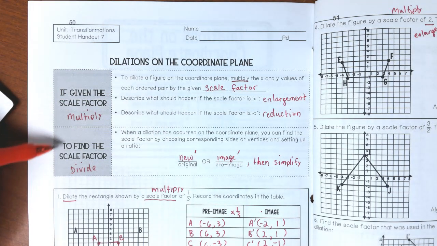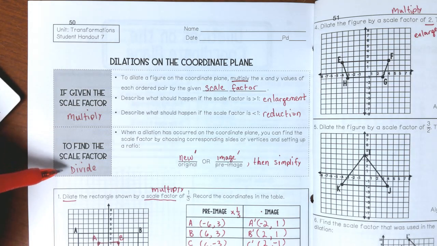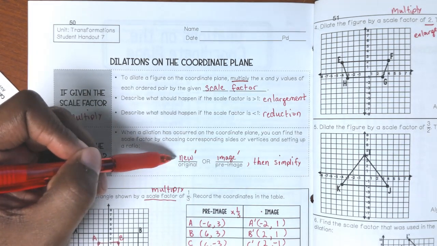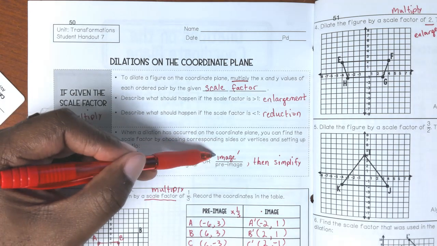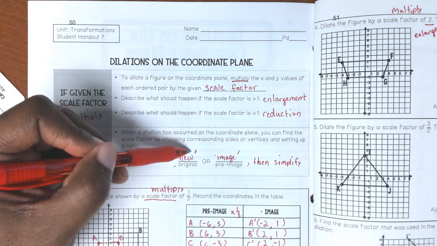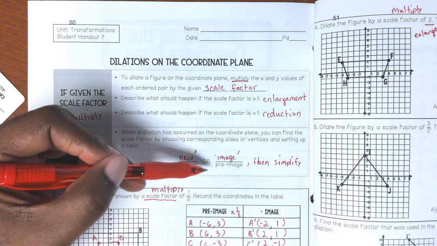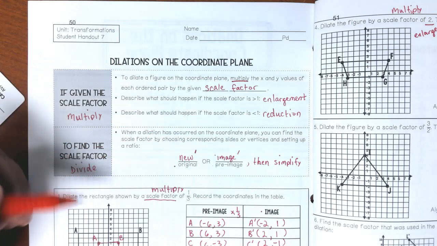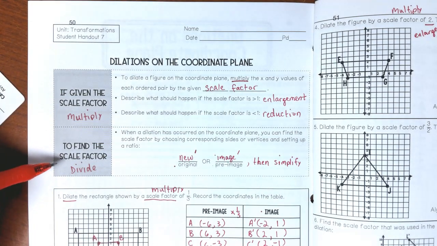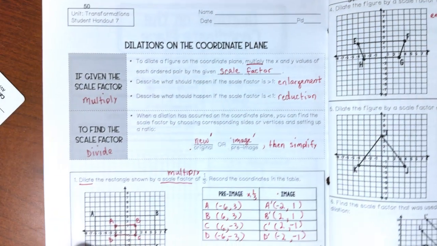Now, to find scale factor, we're going to place the new coordinate over the old or original, or the image over the pre-image. Notice I put the prime notation there to let you know prime goes on top of the non-prime. Once you do that, you're going to divide and then simplify. So, reminder, if you want to find scale factor, we have to divide. So let's go ahead and get into some practice problems.